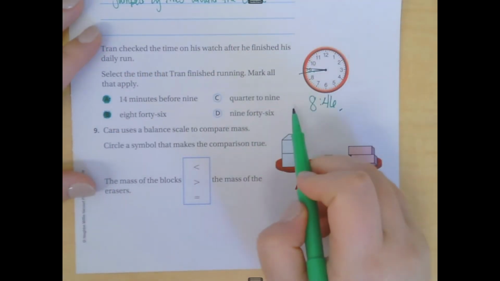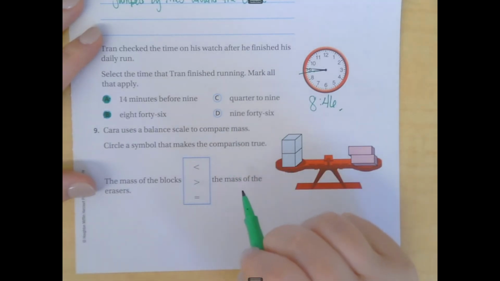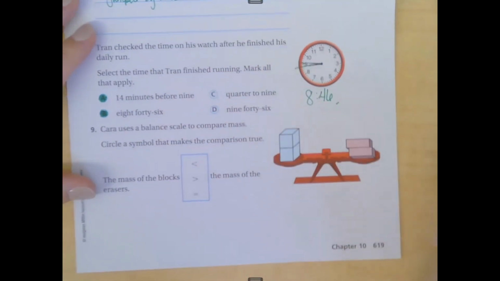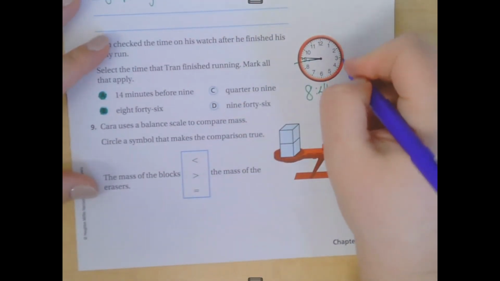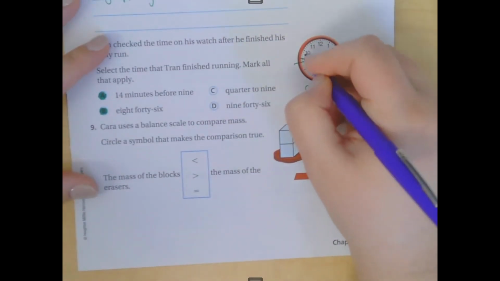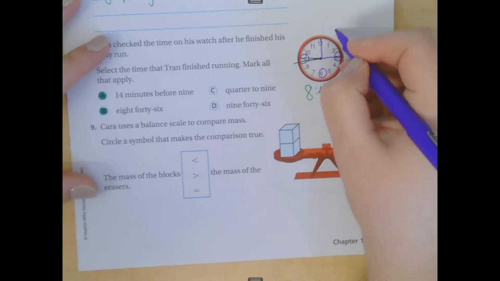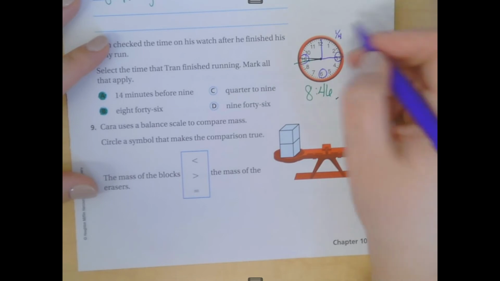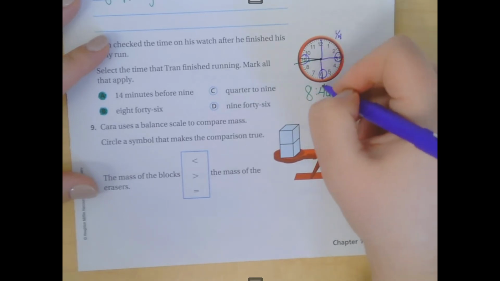Quarter to 9. Is it a quarter to 9? What time would a quarter to 9 be? Remember, these are your quarters. This is 1/4 of the clock, so that's a quarter past. This is 2 quarters here, which is half.